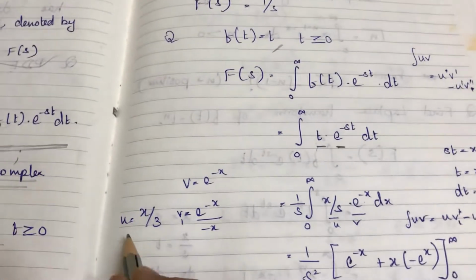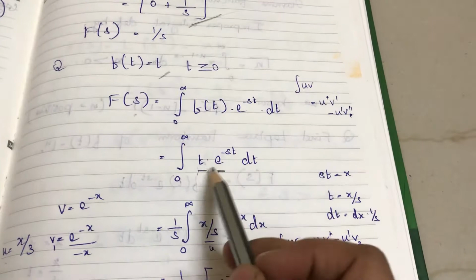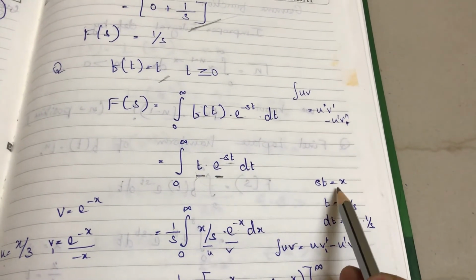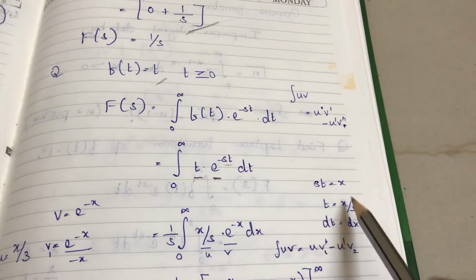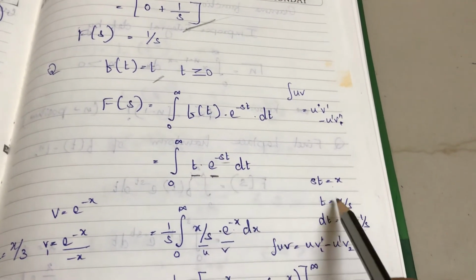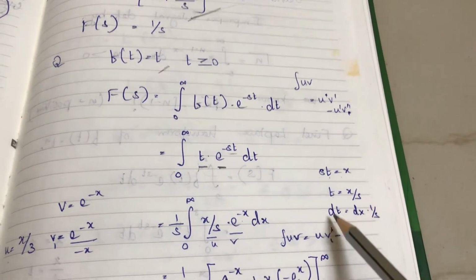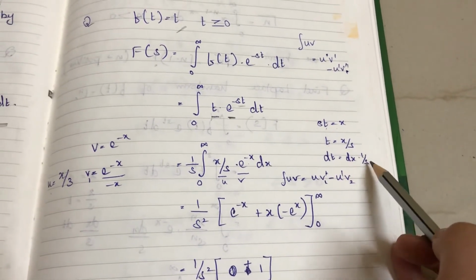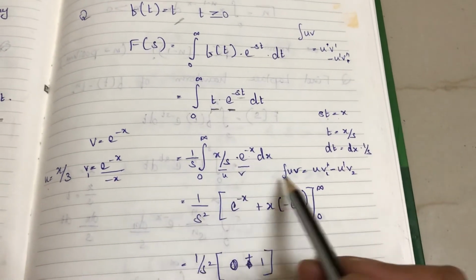Like I'm just taking u. Wait a minute. First you need to replace st as x, because some complex terms are in the e power, right? So I'm just replacing it. So x equal to st. So t is what? x by s. And then I'm just differentiating it. dt which is equal to dx into 1 by s, right? Yes. So just replace all these things here.